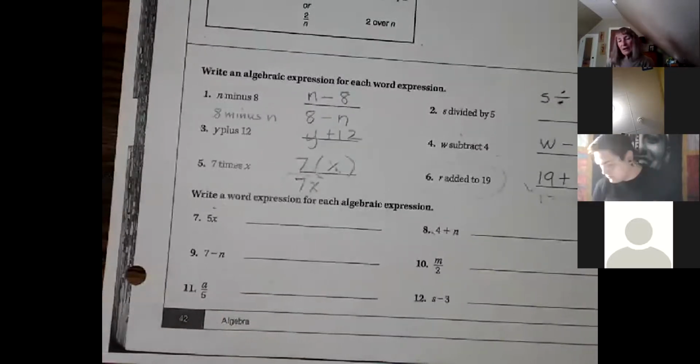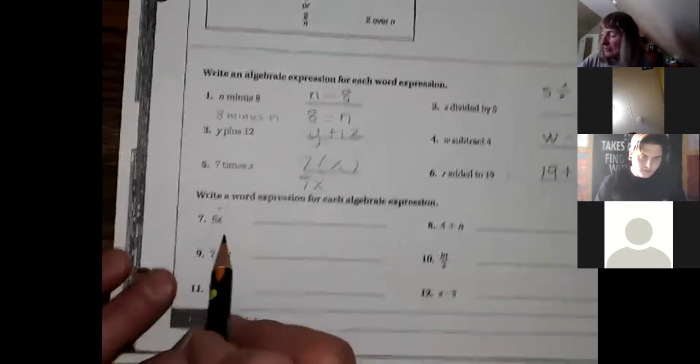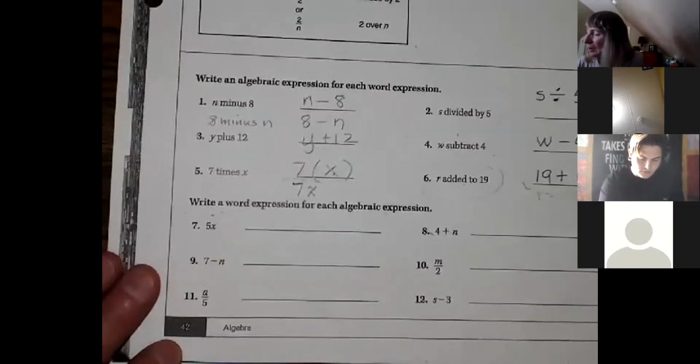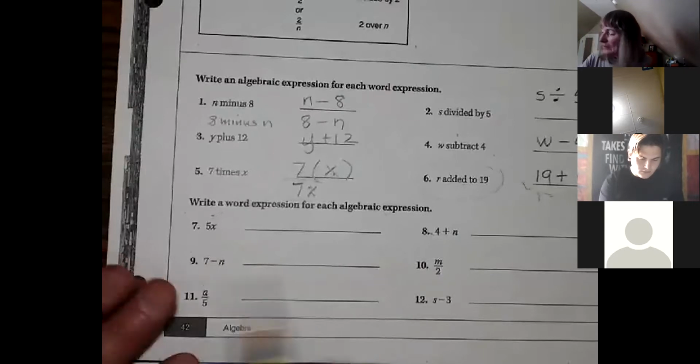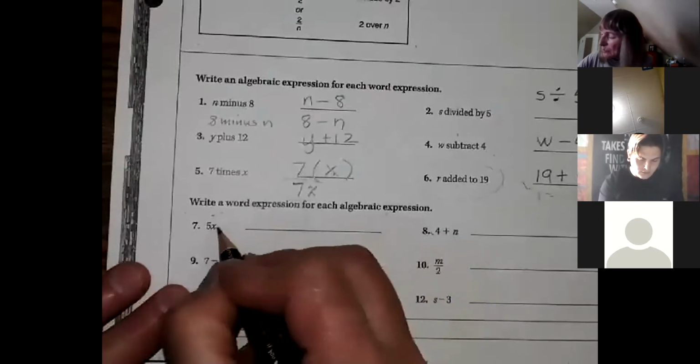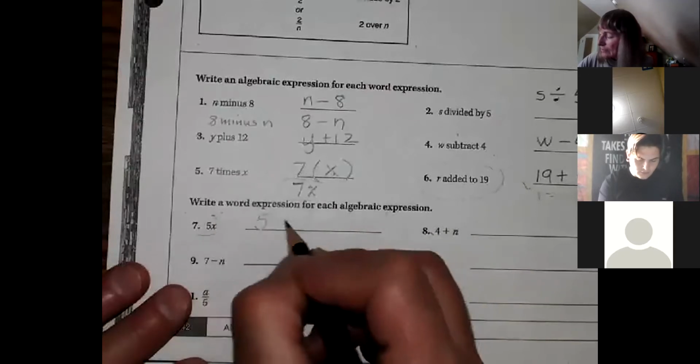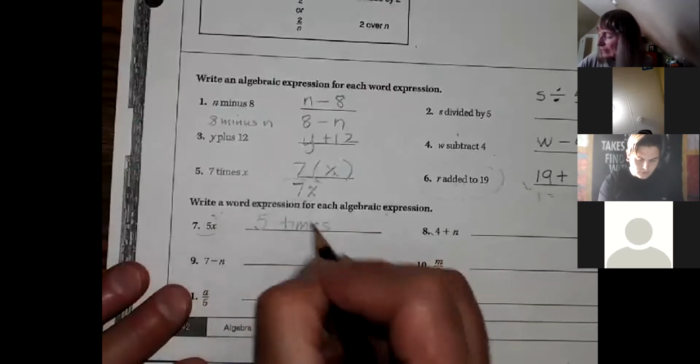Now, this part of the worksheet is specifically designed to make you wish that you could just use symbols all the time and not have to write the words. Because here we're going to make you write it out. And I'm not going to make you spell out the numbers. But this one right here with a number and a letter right next to it is going to be 5 times x.